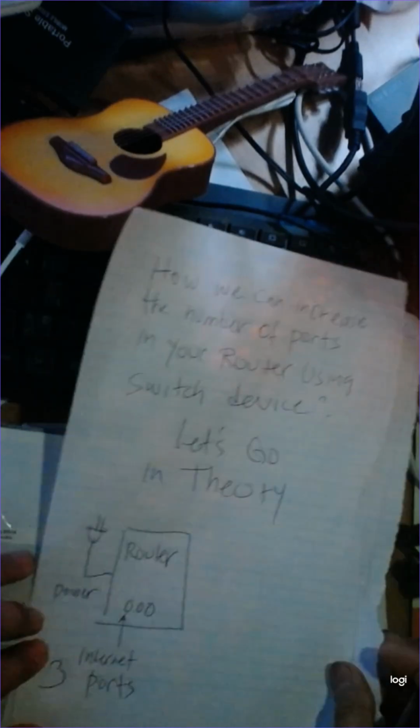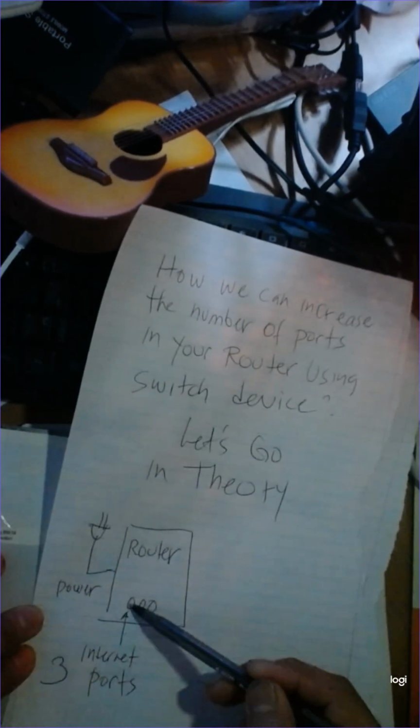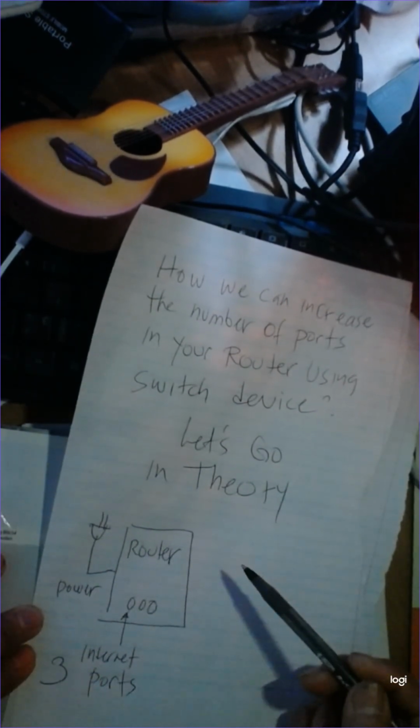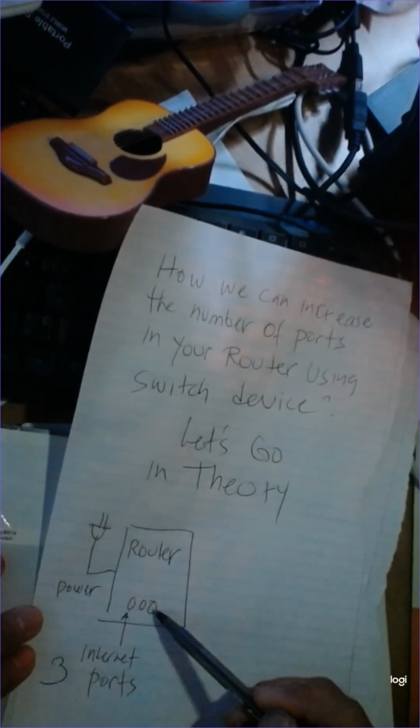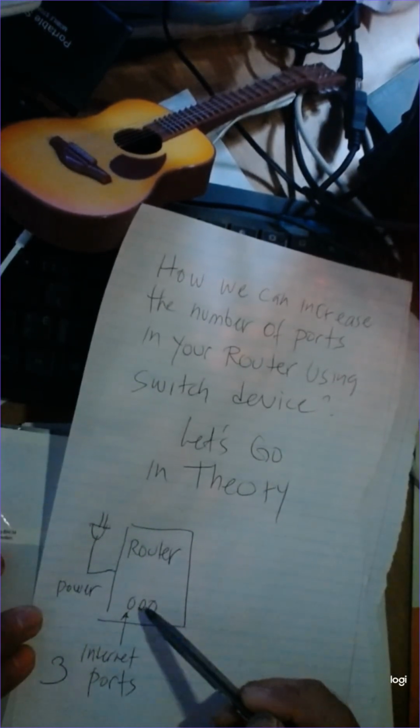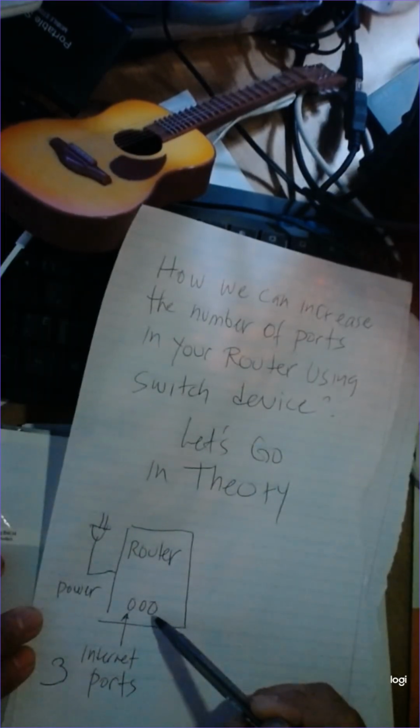Say you have 3 internet ports, 1, 2, 3. This is where you connect your device to access internet.